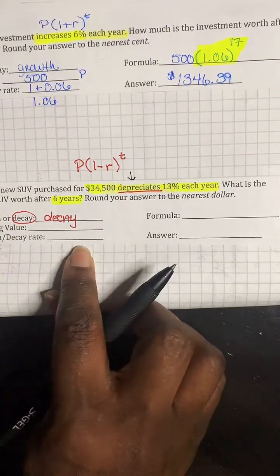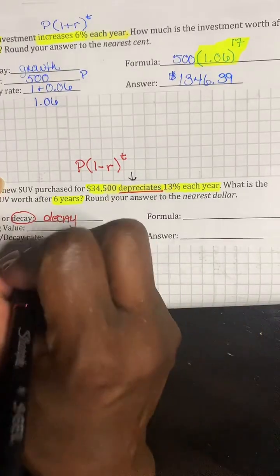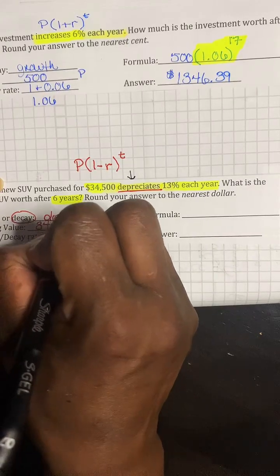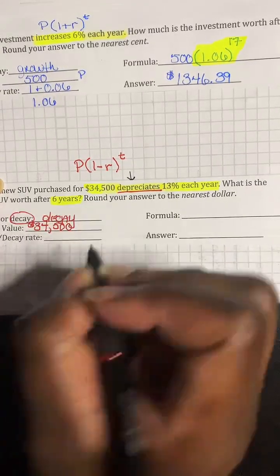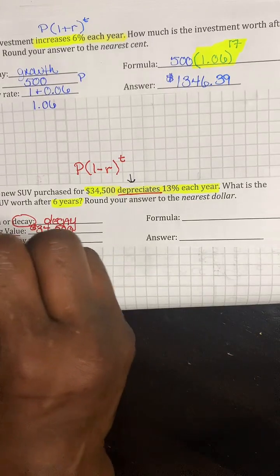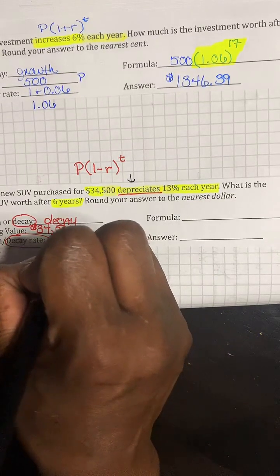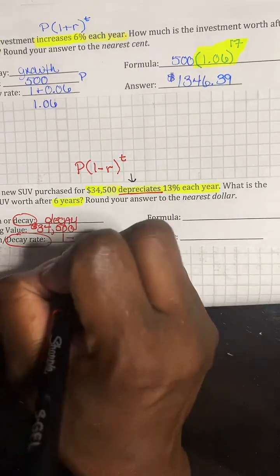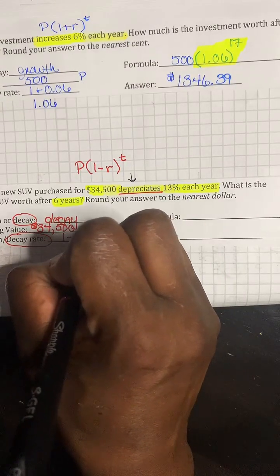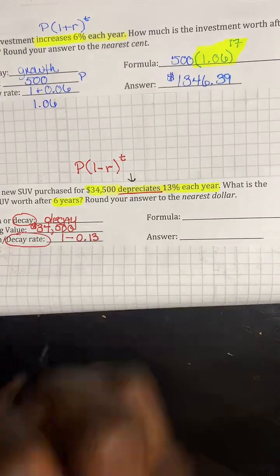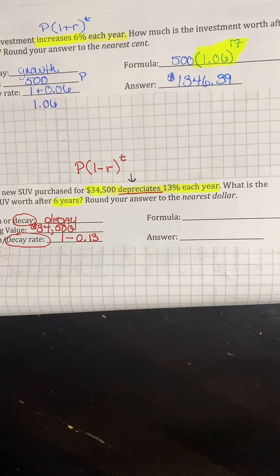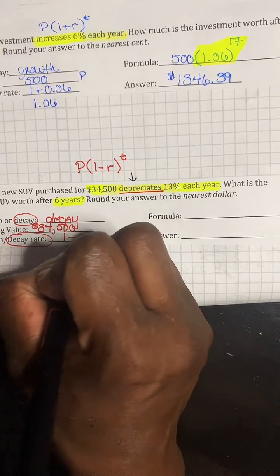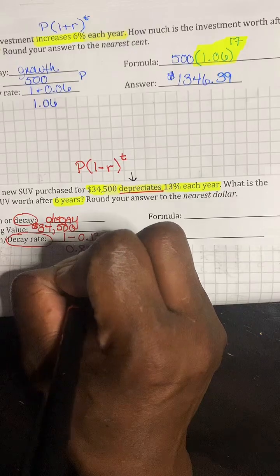So, the starting value is the starting amount. So the starting amount was 34,500. Okay. And since it is decay, the decay rate is going to be 1 minus your percentage, which is 13%. So 13% as a true decimal is 0.13. So now all you have to do is just basically subtract. So that gives you 87. This is 0.87.